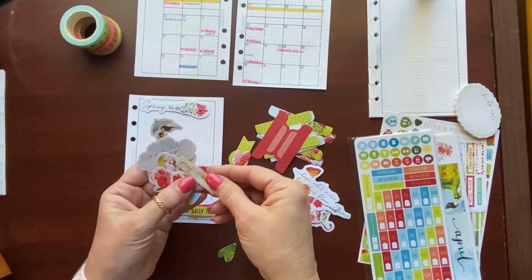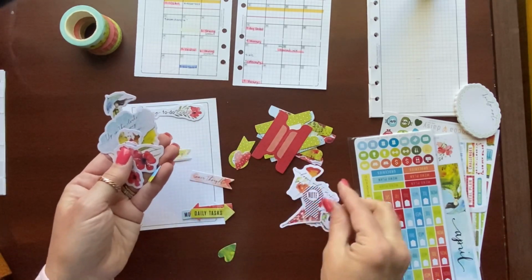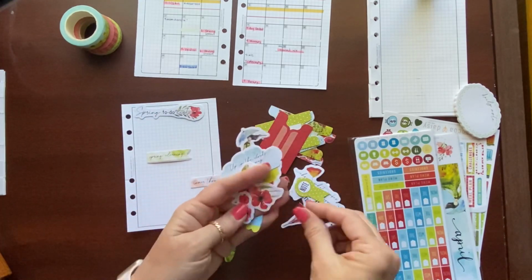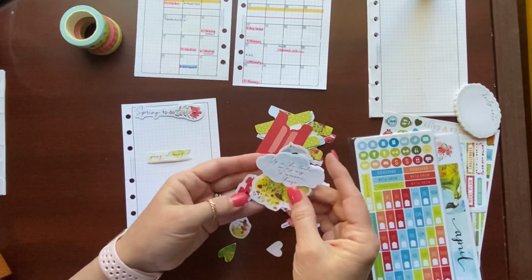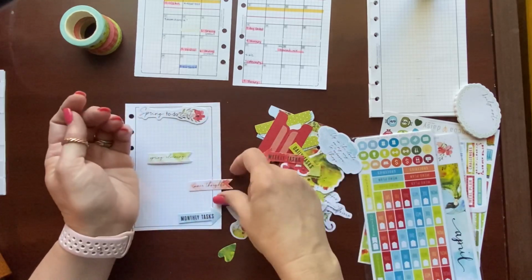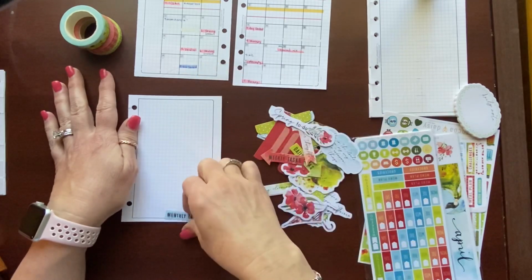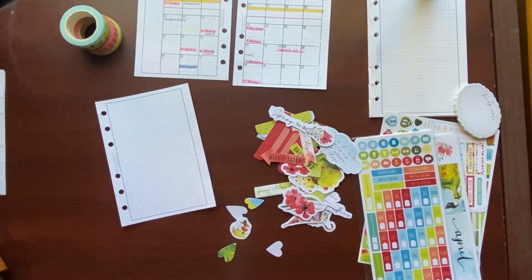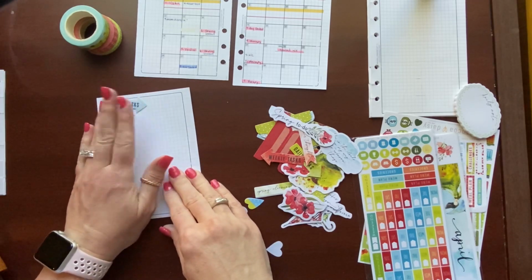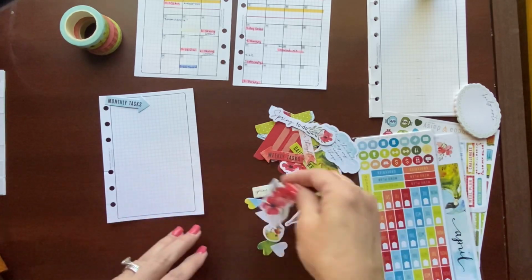Spring cleaning. Well, I guess that's just the adhesive. Notes. I think that's probably going to be what I'm going to use. Okay, so I think what I'm going to do is use this monthly task, because that's essentially what this page will be. So I'll stick this here and then probably do it at an angle like that. And then I may go back and use some of these just for something pretty.